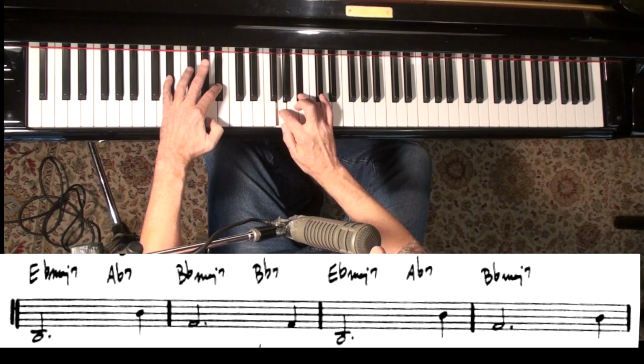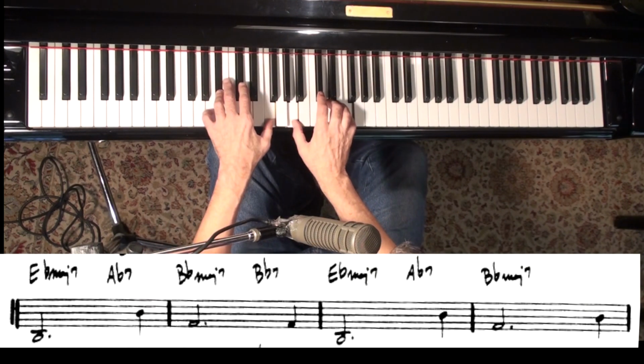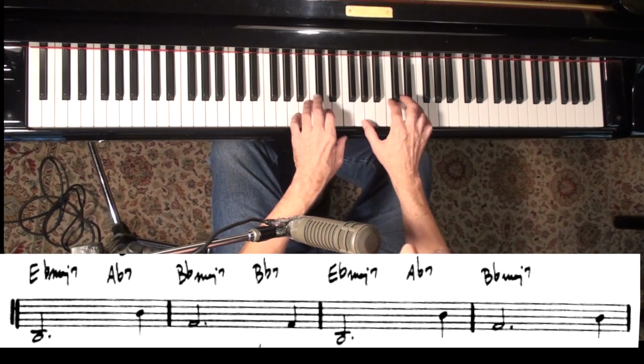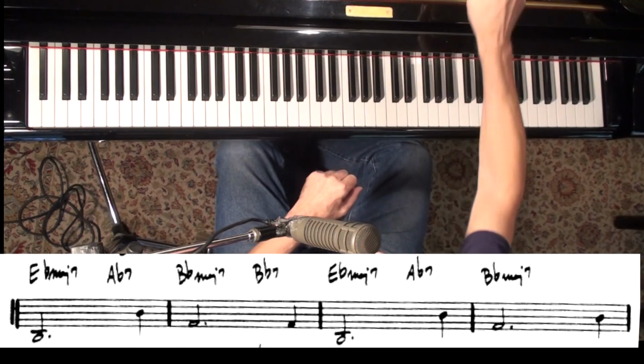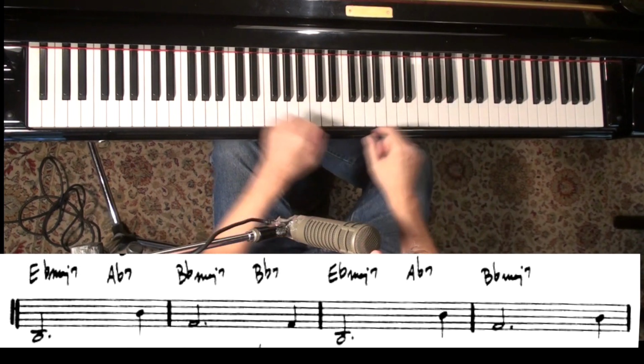Even a pure E flat sounds nice there. And here, just to add a little bell tone, you could use the So What chord. Sounds nice over a B flat.